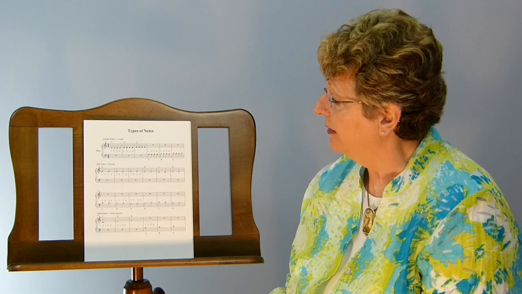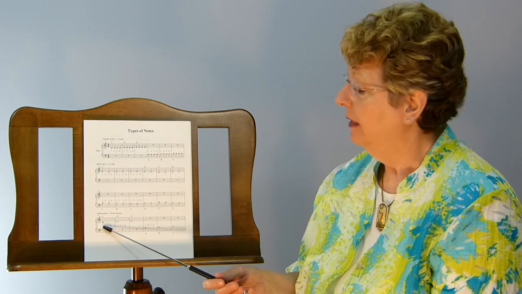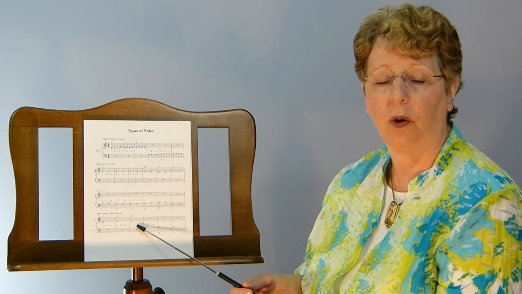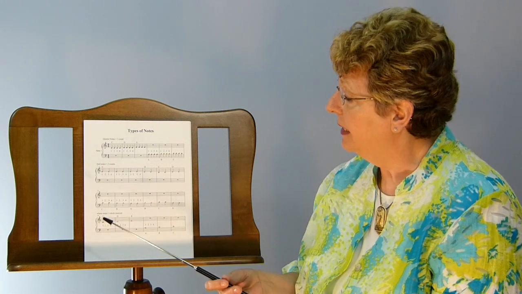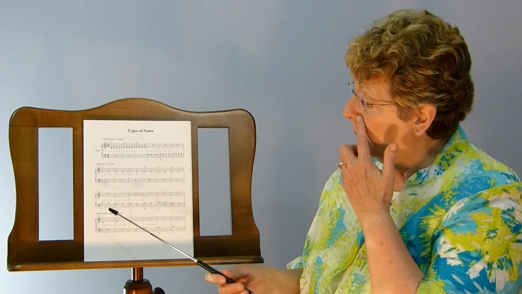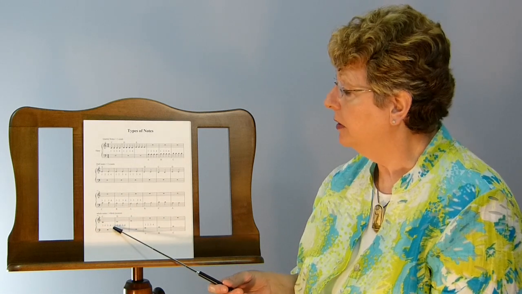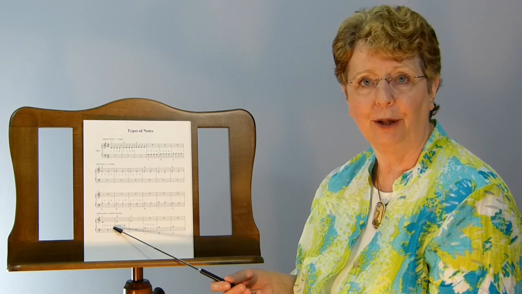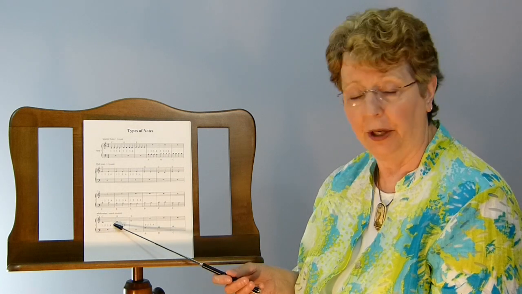The next type of note is a whole note. Now just as it sounds, a whole note takes up the whole measure. And it looks like this. It has no stem. Very easy to recognize a whole note. It's just a little circle that's not colored in, and it takes up the whole measure. So you only have room for one whole note in there. If you have a whole note, you don't have room for any quarter notes or any half notes or any other kind of note. You just have a whole note.